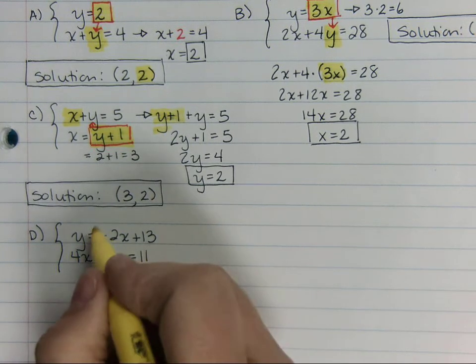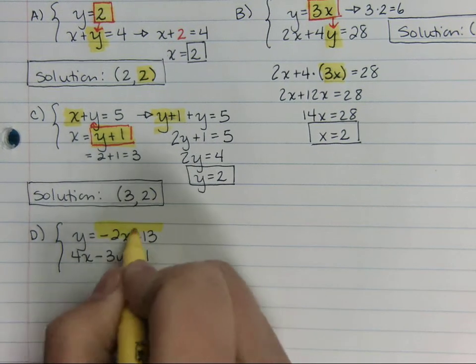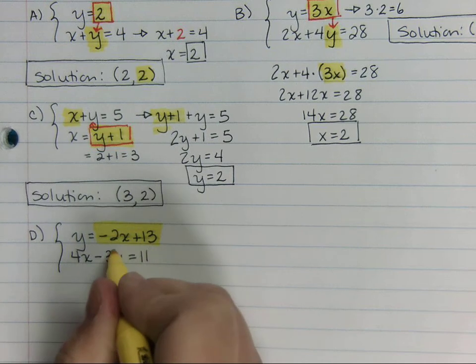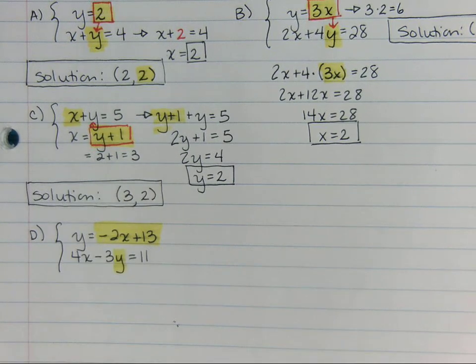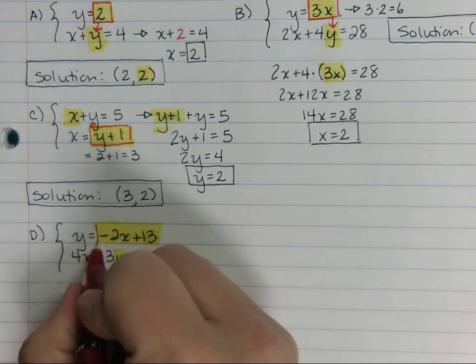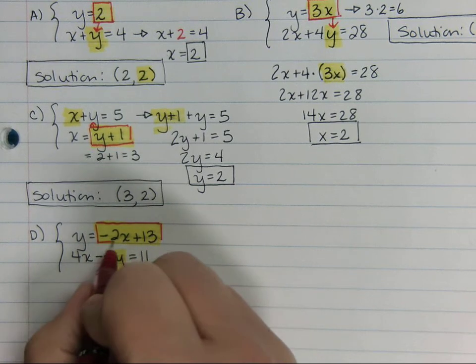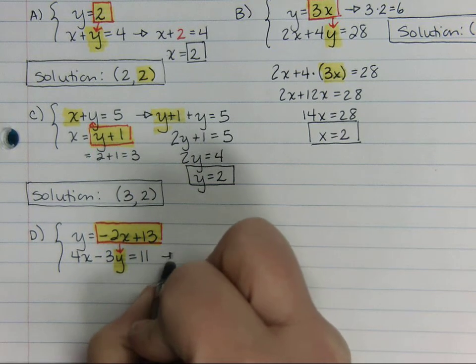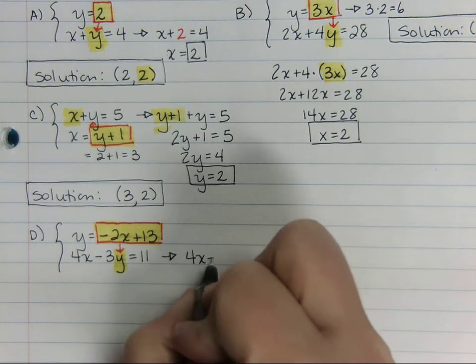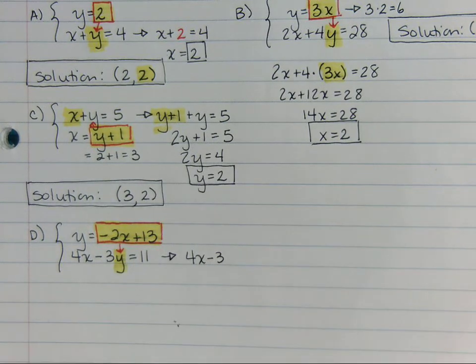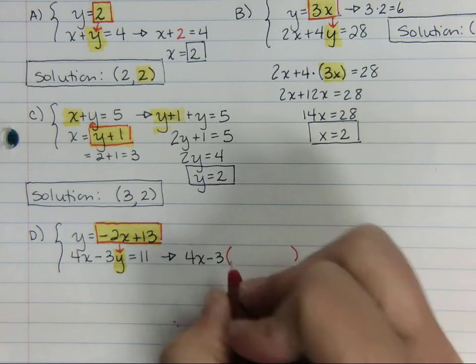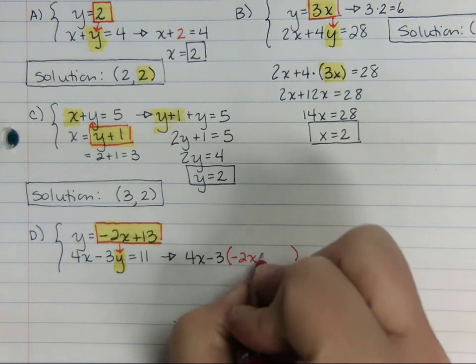Now again, I do have an expression where y is solved, so I'm going to use that. Now this one is going to be a little bit more extensive because this whole expression needs to go in for y. So let's look at that. All right, so off to the side here, I'm going to keep my 4x and my minus 3. But I need to replace this whole y with that entire expression of negative 2x plus 13.